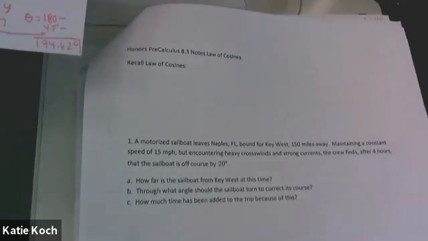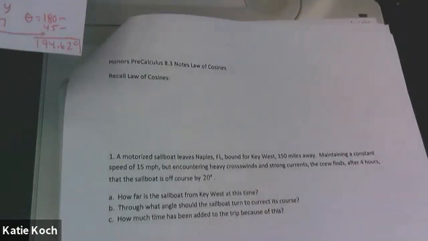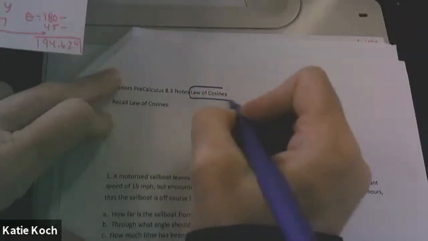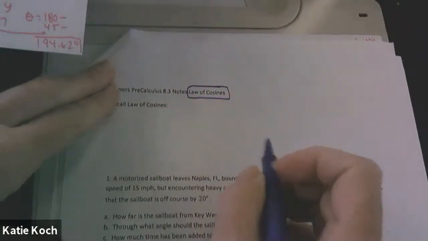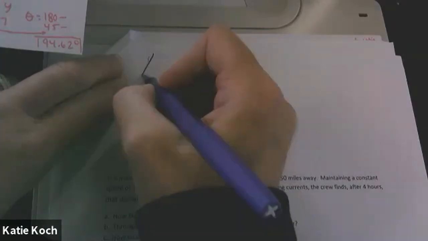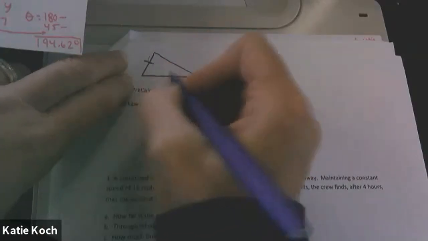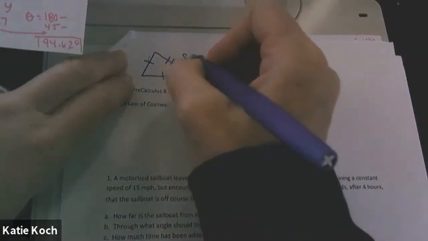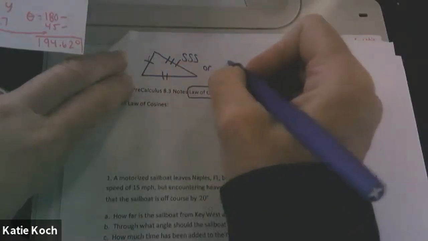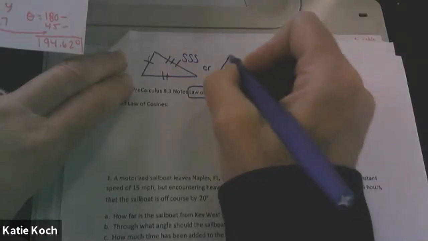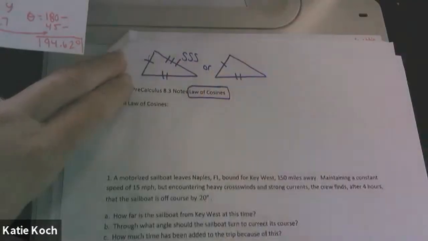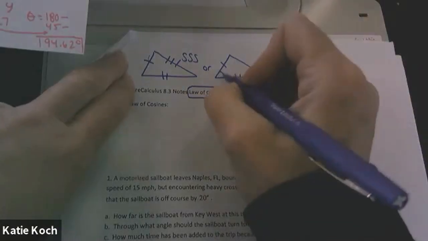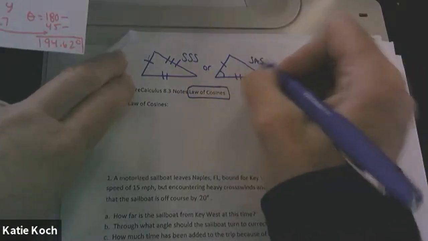Now today, we're going to use the law of cosines. It's our learning target, law of cosines. The law of cosines is used for SSS. So if you're given three sides of a triangle, we call that SSS. Or the SAS one, when you're given two sides of a triangle and then the included angle, the angle in between those two sides like this, that's side angle side.